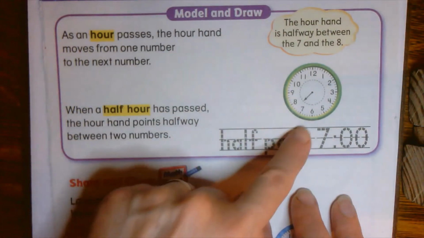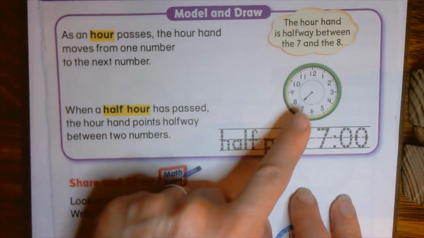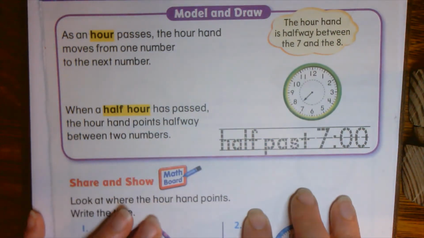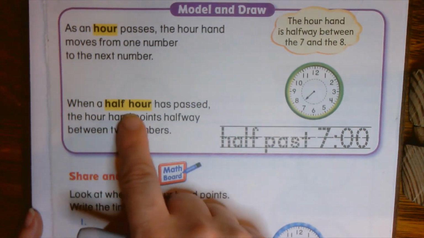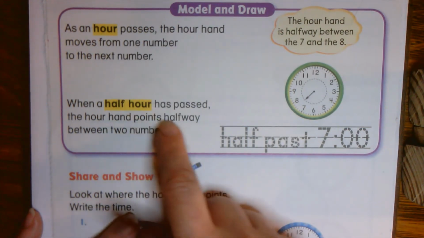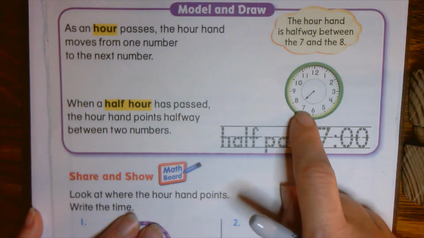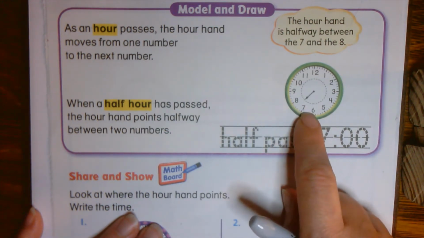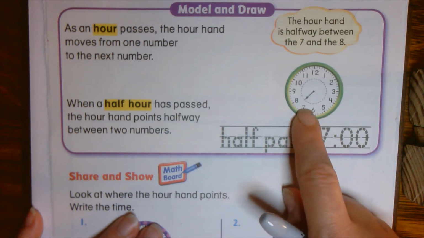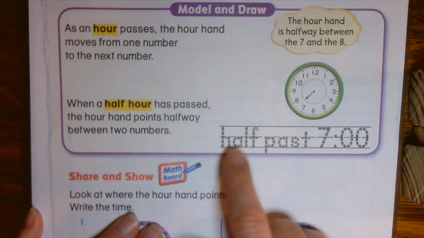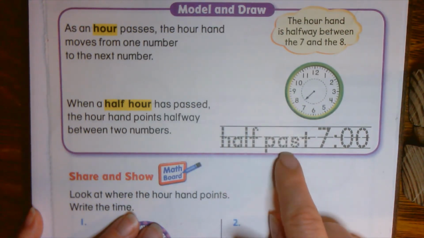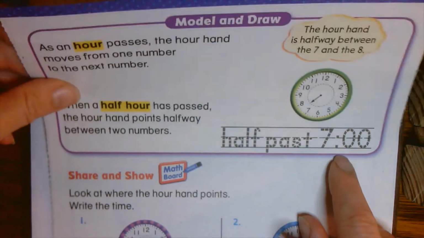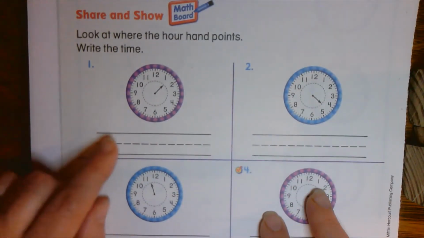So on our clocks in our books, we kind of have to imagine that happening because obviously these hands can't just magically move for us. So when a half hour has passed, the hour hand goes halfway from one number to the next one. So when you look right here, you can see it's gone past the 7, but it hasn't gotten to the 8 yet. It is half past 7 o'clock. So that's what you're going to be looking at down here with these.